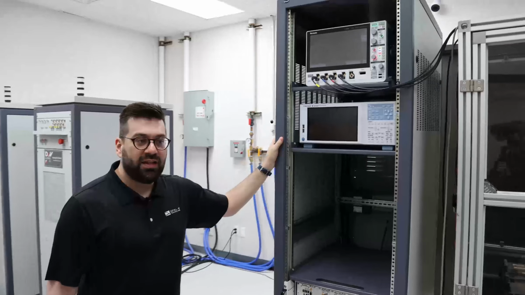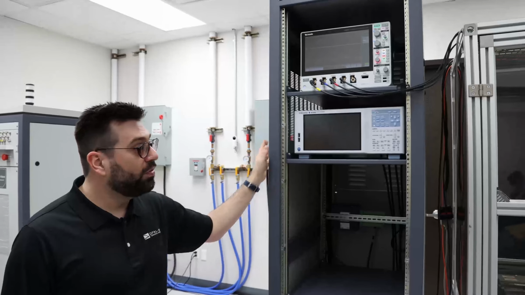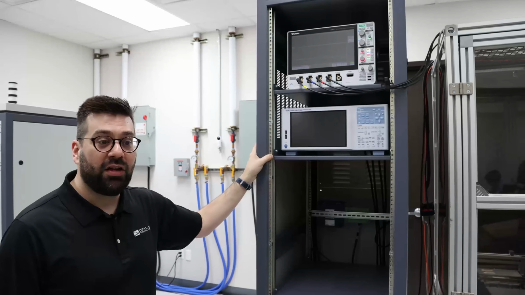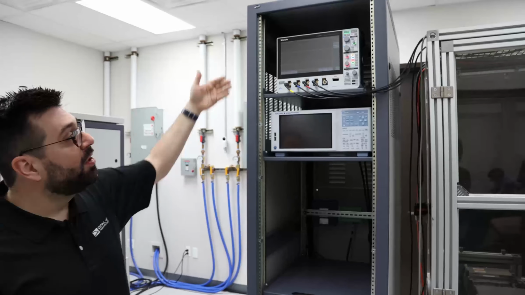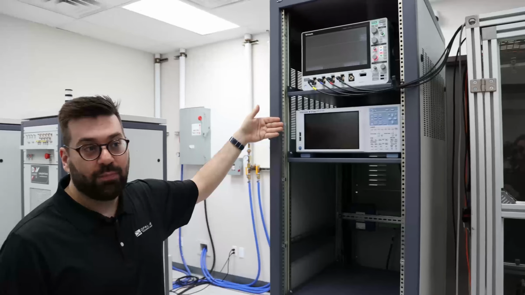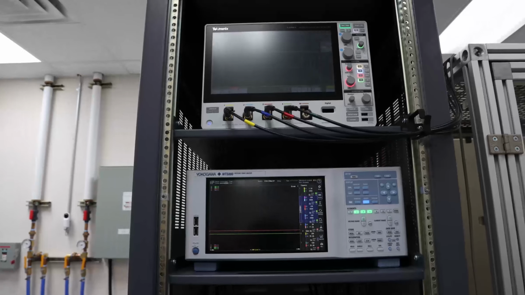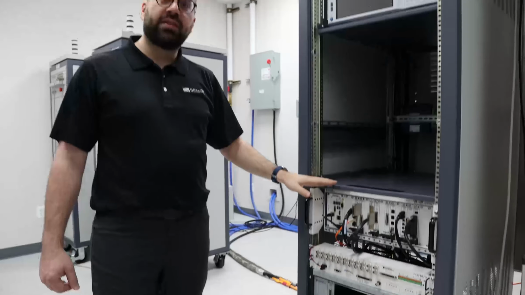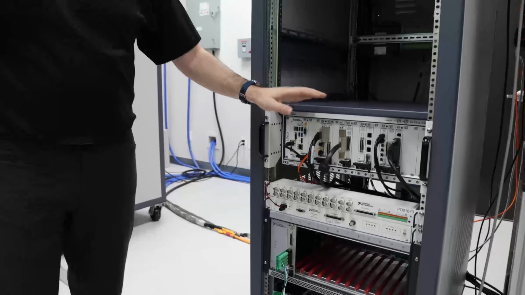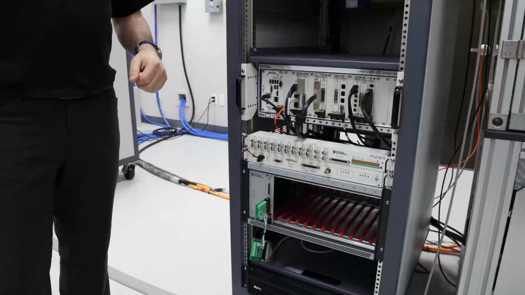Now we're moving to the accessory cabinet. This is where we provide a lot of equipment for the customers. So we have scopes, we can actually have power measurement units, and we have the real-time system that OPAL-RT provides as a PXI chassis with our NI partnerships.